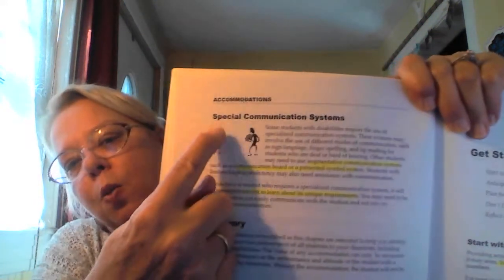So chapter 3 ends with special communication systems. One of the things that's near and dear to me because I work with augmentative communication systems, the core board.